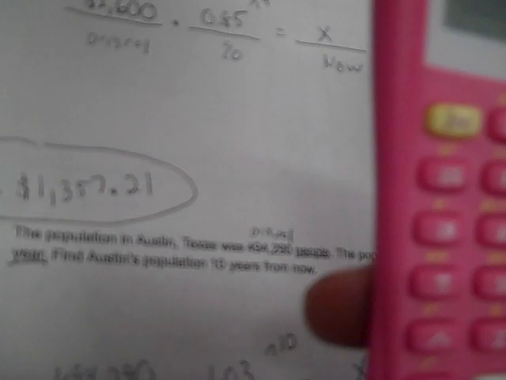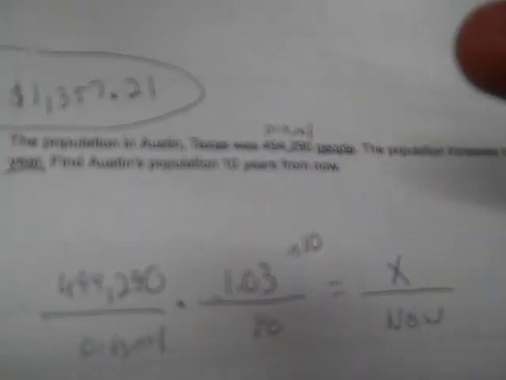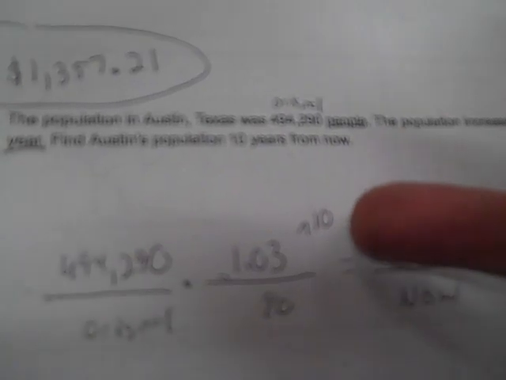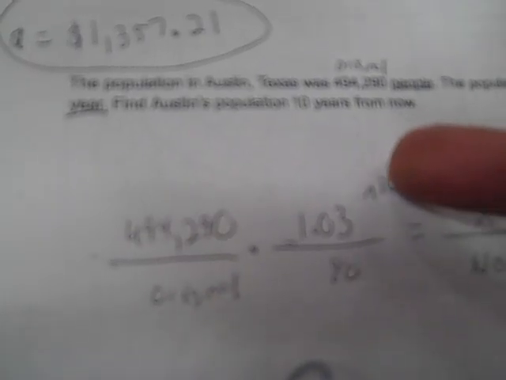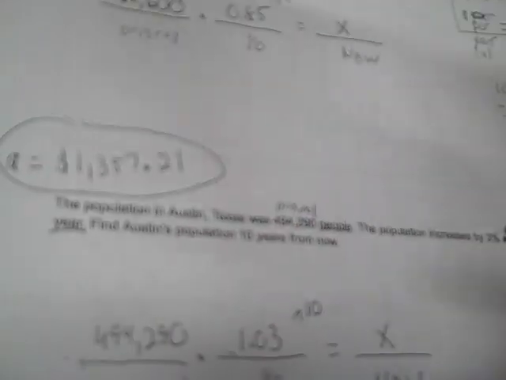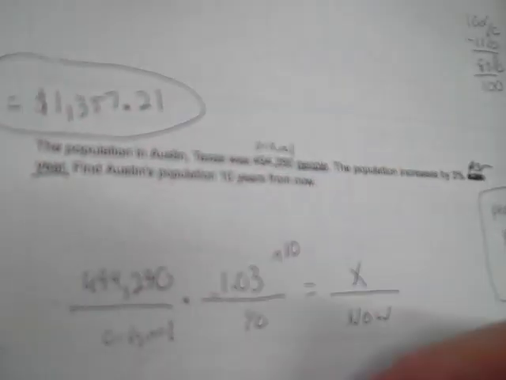So 494,290. And some of you might be wondering, why is it an exponent instead of just times 10? Well, I've already used times right here, okay? So times is repeated addition, and since I've already used multiplication, we need an exponent to repeat what's happening. Times 1.03 to the power of 10. And this is people here. So I don't need decimals, okay? I put 664,284. That's how many people we have.